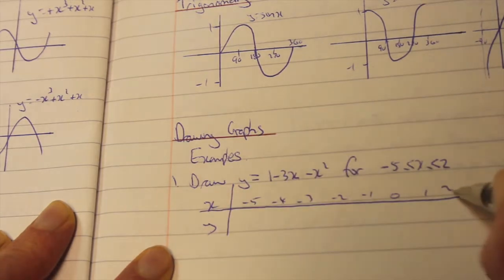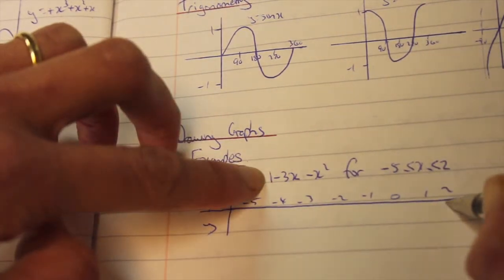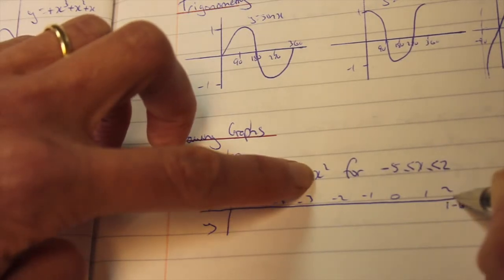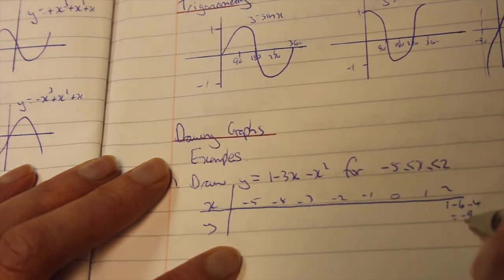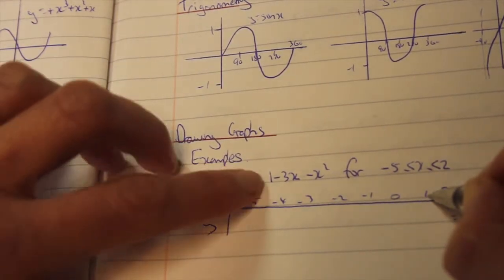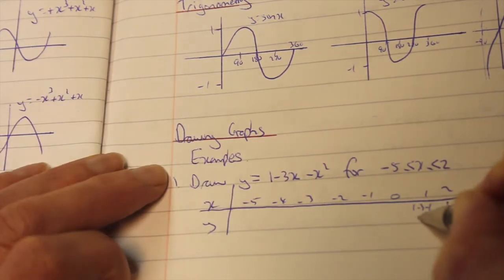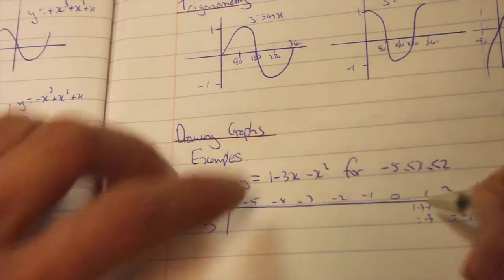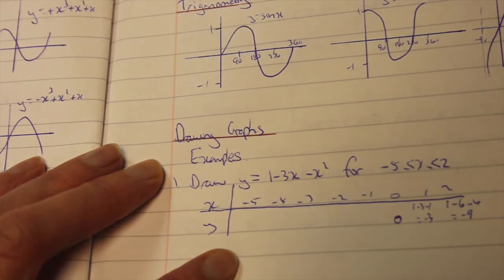I like to start off with the positives because I find it easier. So 1 minus 3 2s are 6 minus 2 squared is 4. So that's 1 minus 10 is minus 9. Putting 1 in, 1 minus 3 minus 1 gives me minus 3. Putting 0 in, 1 minus 0 is just 0. Now be careful when you're working out your minus 1s here.